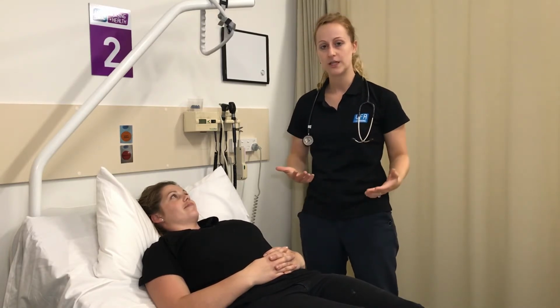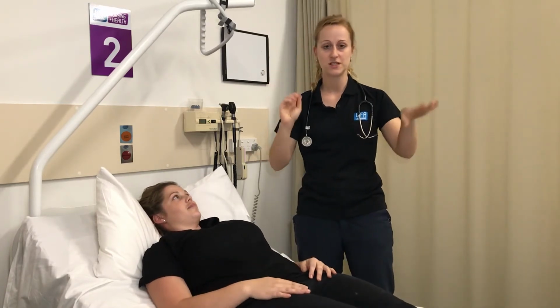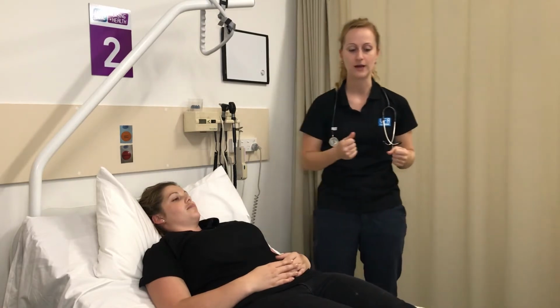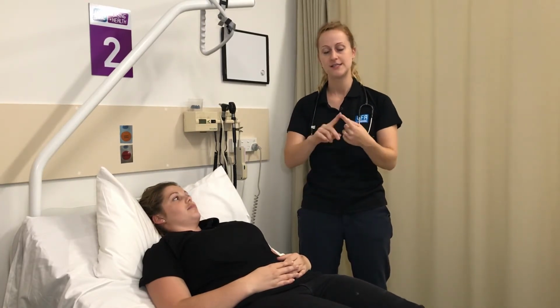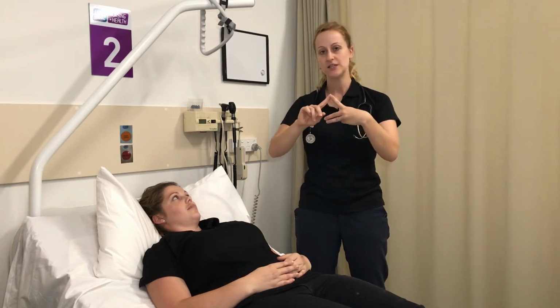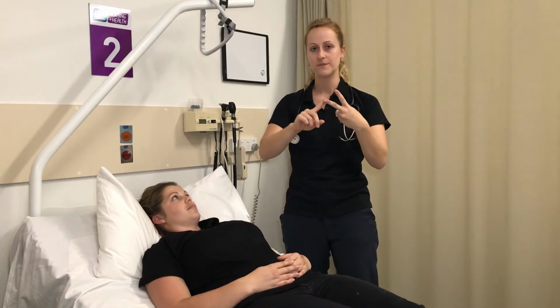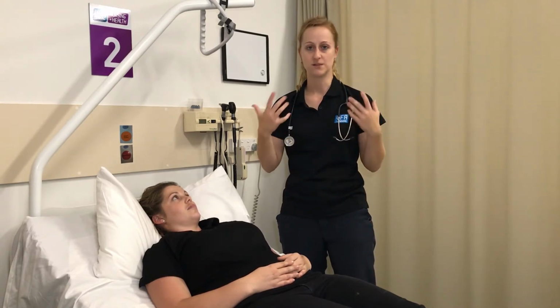So the next part is neurovascular. Neurovascular means we're checking the tips of the fingers and the toes to make sure that the vascular system is good. Okay, there's a few parts that we need to focus on for neurovascular. CMS. C is for color and cap refill. M is for movement. S is for sensation. And then the final thing we also need to check is pulses.